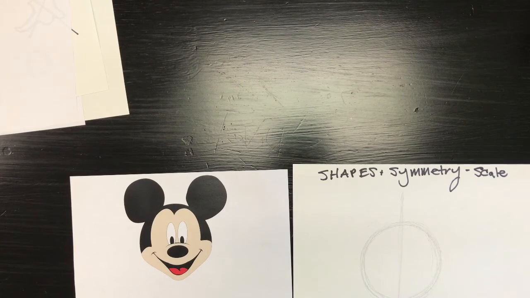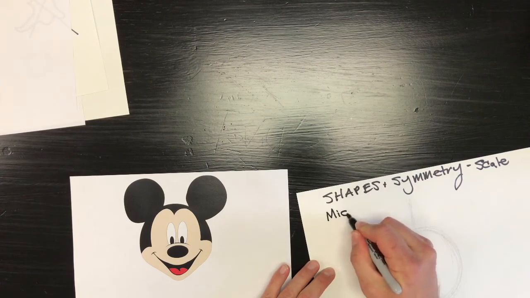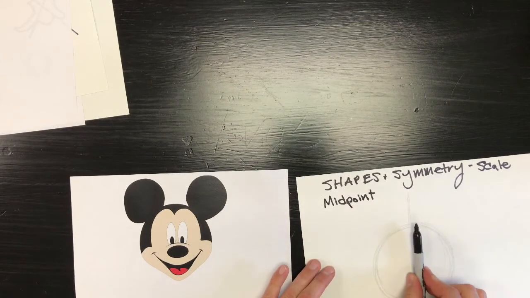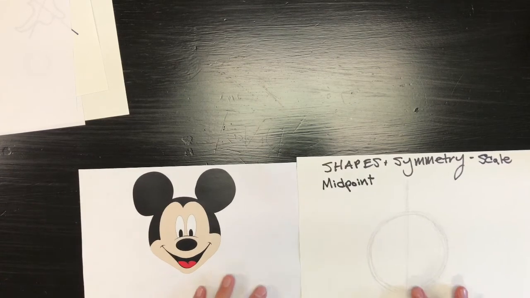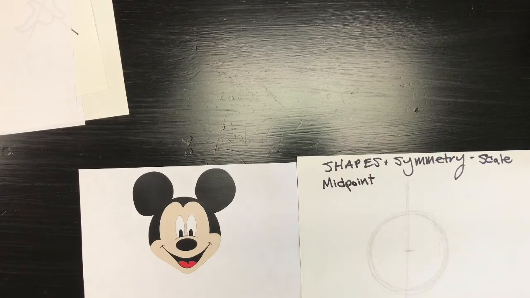Now, one more thing that we can look at is midpoint. This is a very simple concept, along with shapes, symmetry. I'm going to talk about scale in just a minute. Midpoint is really important. Midpoint just means middle. So I'm just going to make a little mark in the middle of my circle here. You can use your fingers. Okay, and I'll show you why that's important in just a minute. I'm kind of going a little backwards here, but I think you'll understand in a second.